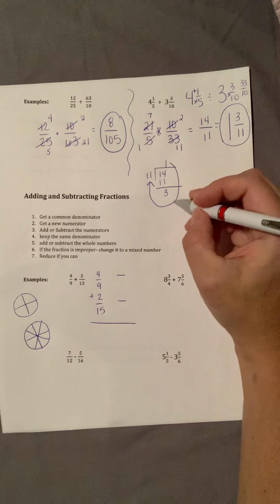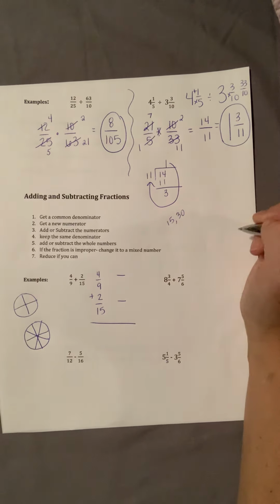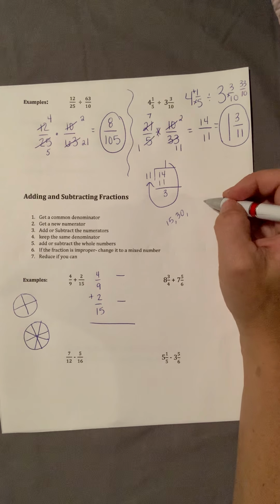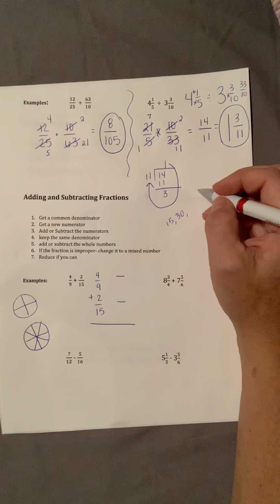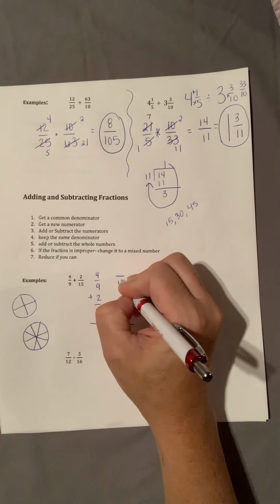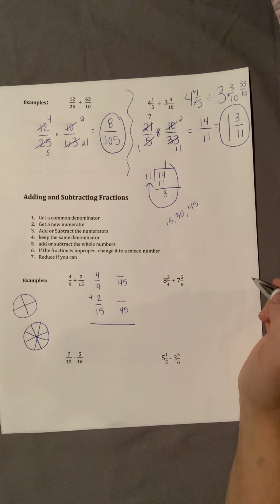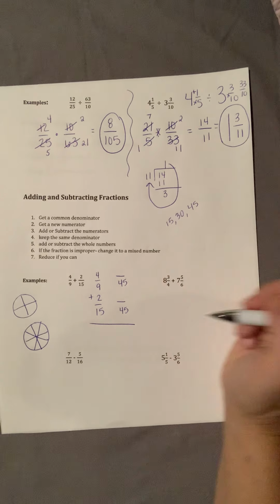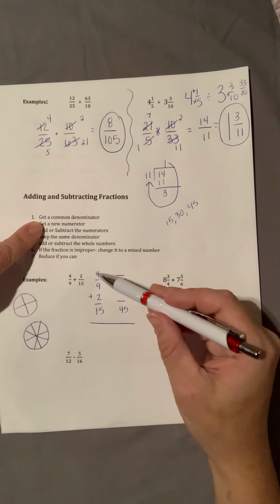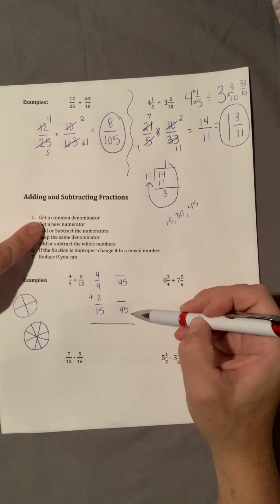So that's when you just kind of think, okay, 15 times 1 is 15. 15 times 2 is 30. 9 can't go into 30. 15 times 3 is 45. 9 can go into 45, so let's use that. Whatever you use for the top fraction, you have to use for the bottom fraction. So now, we got a common denominator. We're going to change these to both be in 45ths.